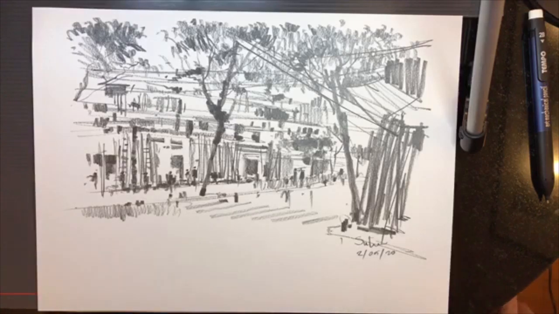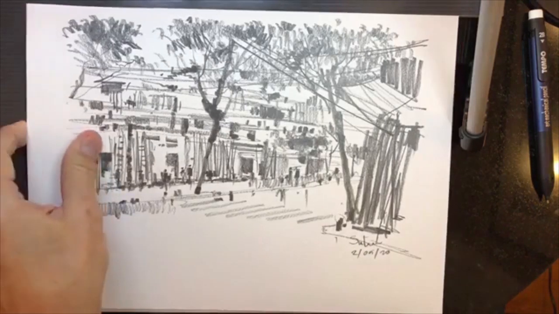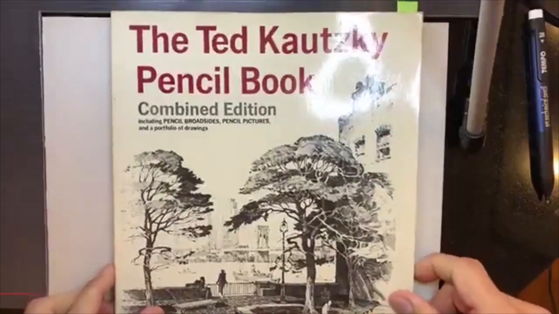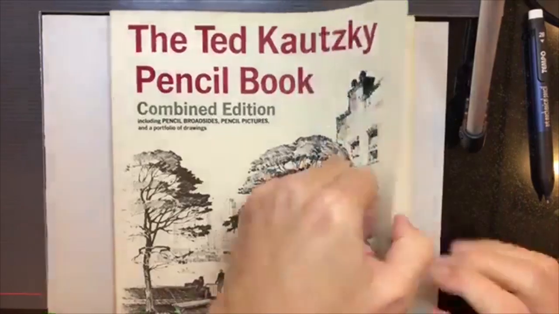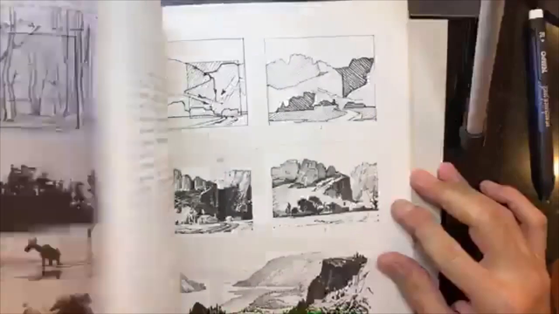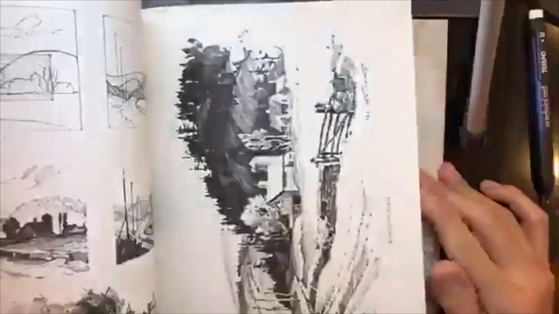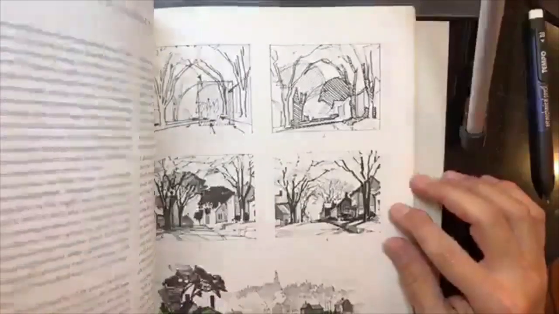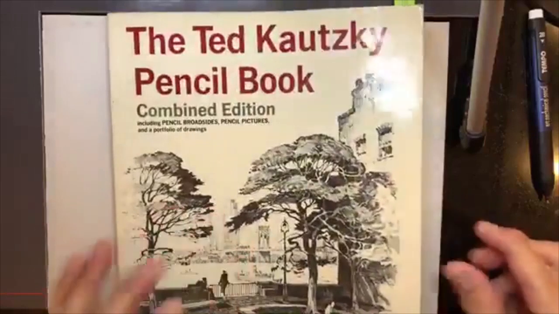Oh, I have another thing. I will show you the book of the master. This is the Ted Kautzky pencil book. Inside is how to sketch with the broad stroke pencil. This is an old book. I think you cannot buy it from the bookstore right now. This is a very old book, right? Ted Kautzky.